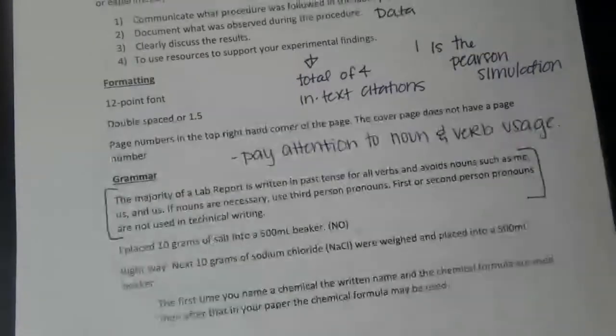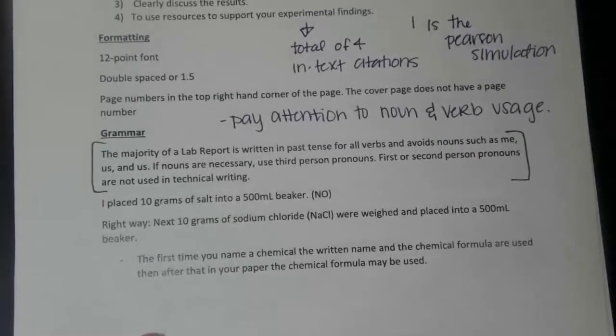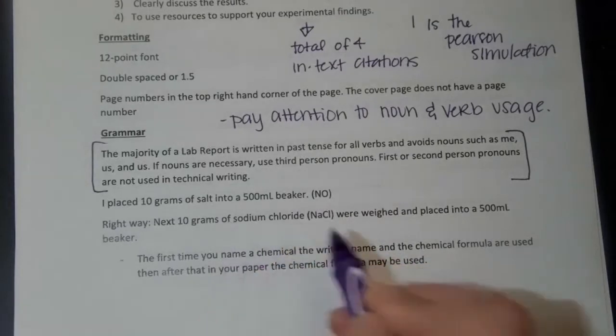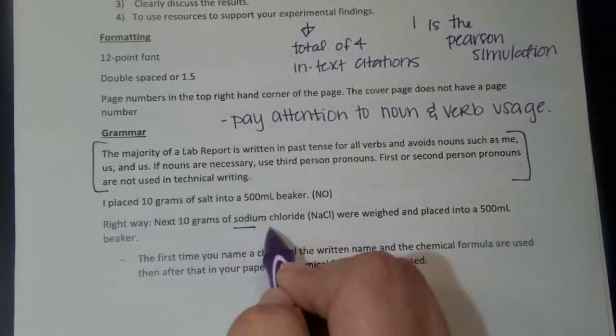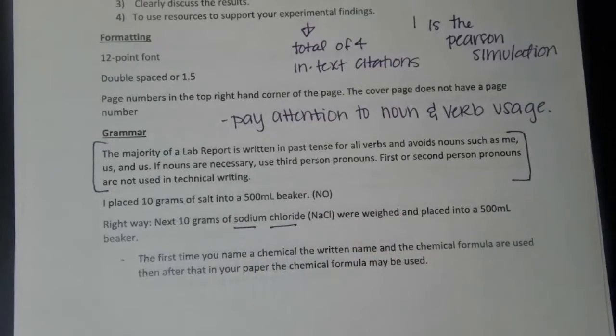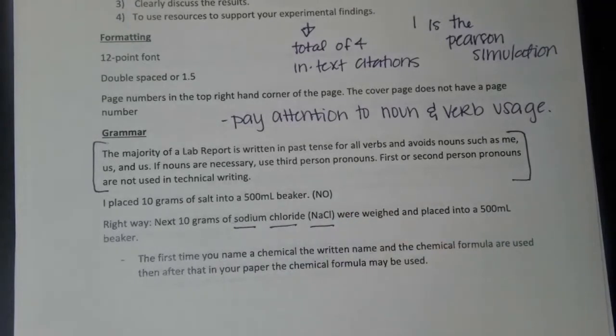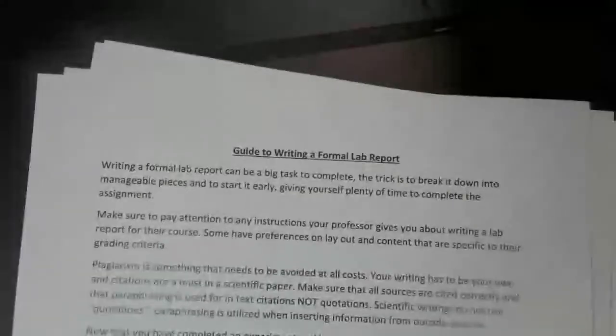Chemical names. The first time you write a chemical, you write the entire name. And then after that, you can just use the chemical formula. An example is up here. So imagine this is the first time I mentioned sodium chloride in my paper. It's written fully there. And then each time after that, I would use NaCl. Okay? That's pretty straightforward.